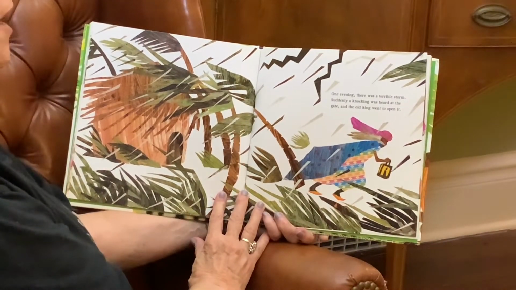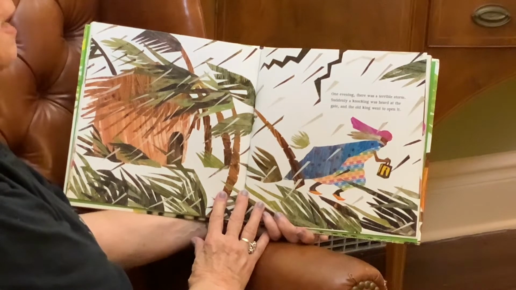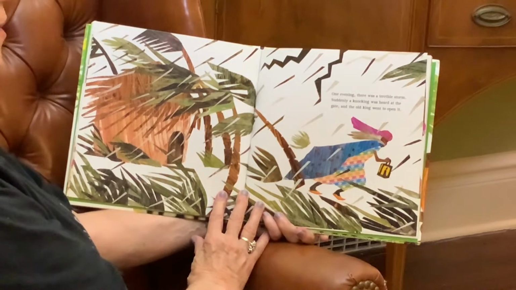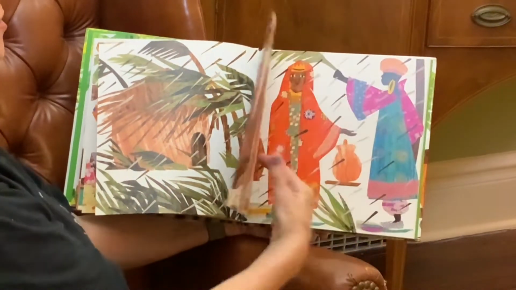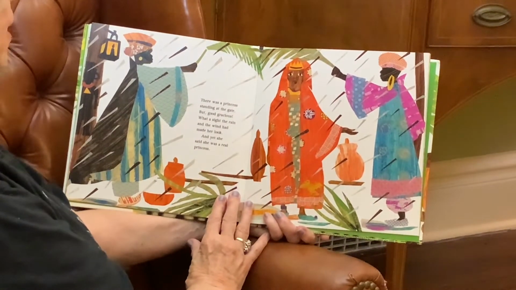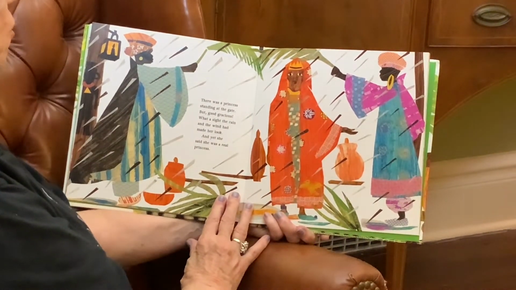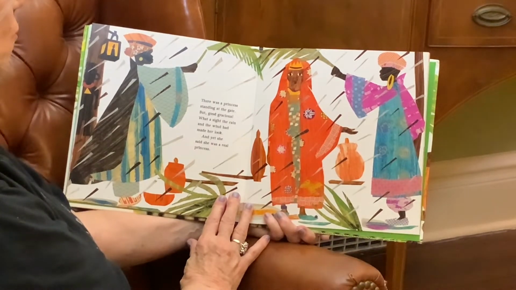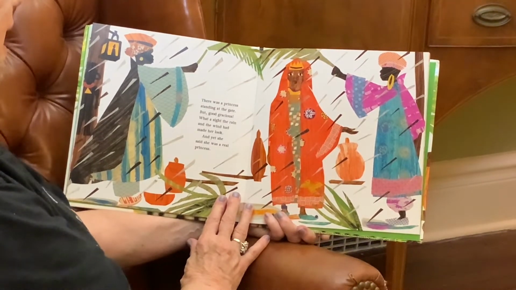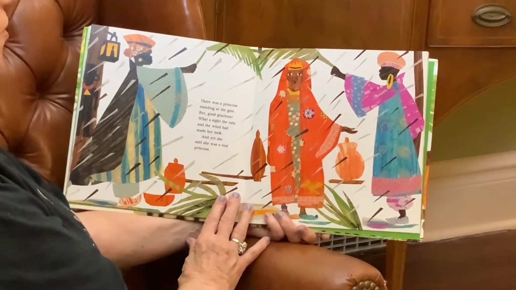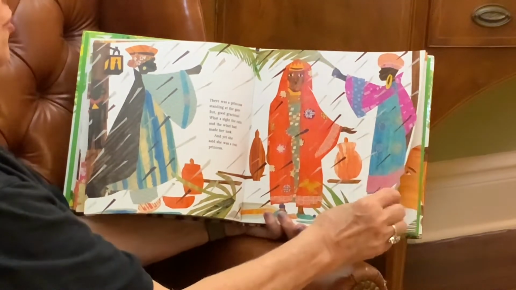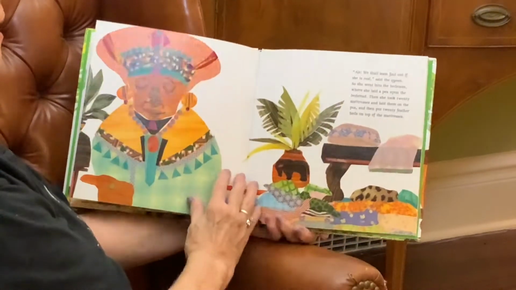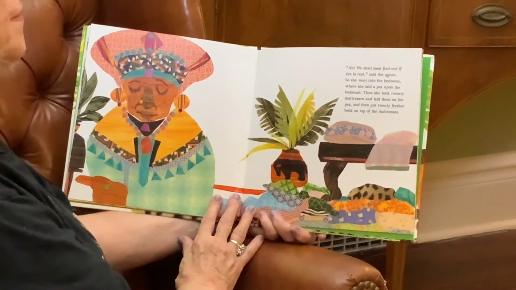One evening there was a terrible storm. Suddenly a knocking was heard at the gate, and the old king went to open it. It's storming, and there's a lady with a light going in the storm. There was a princess standing at the gate. But good gracious, what a sight the rain and the wind had made her look. And yet she said she was a real princess. So she was all wet and disheveled and her hair everywhere. But she said she was a real princess.